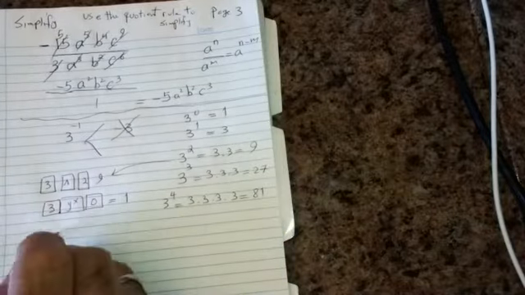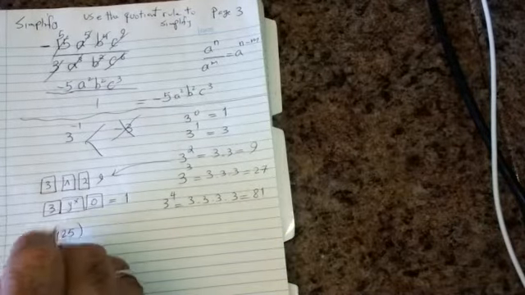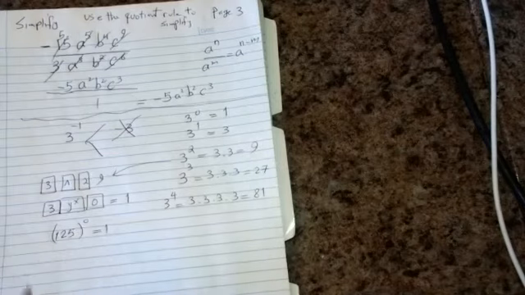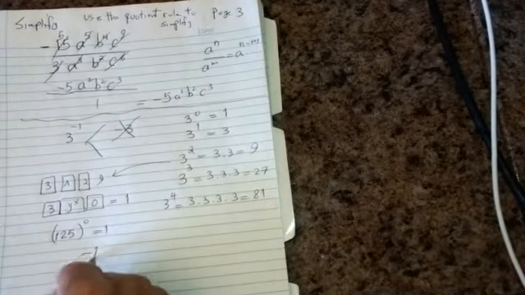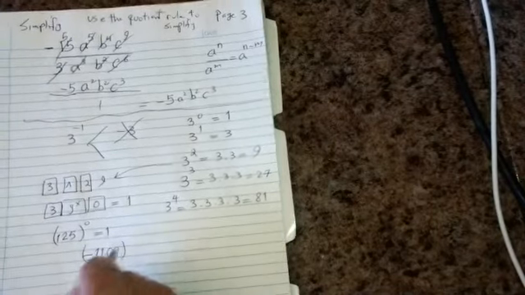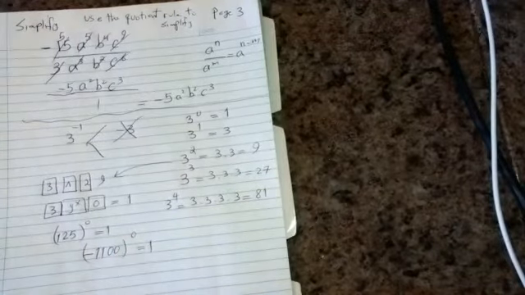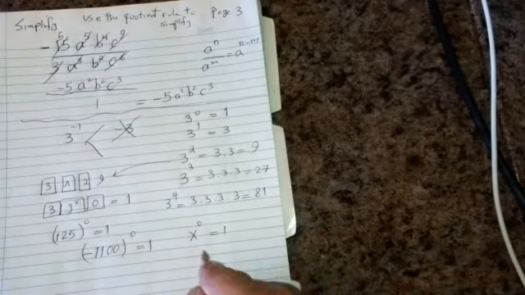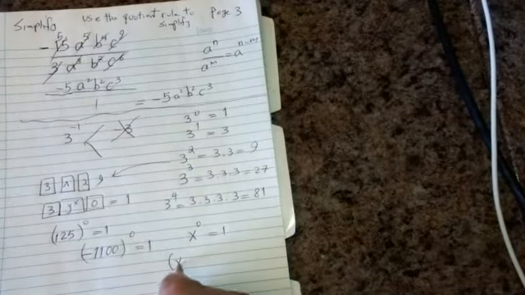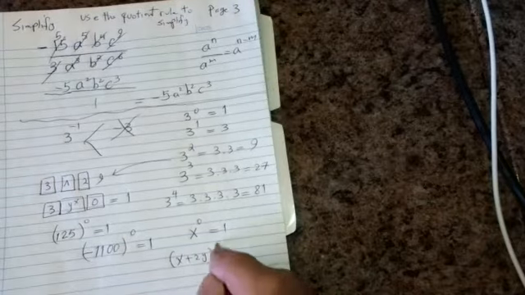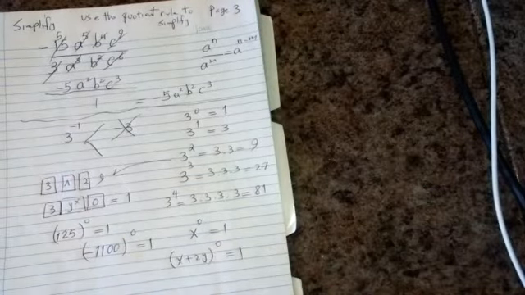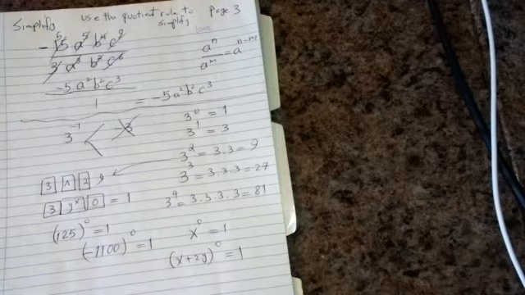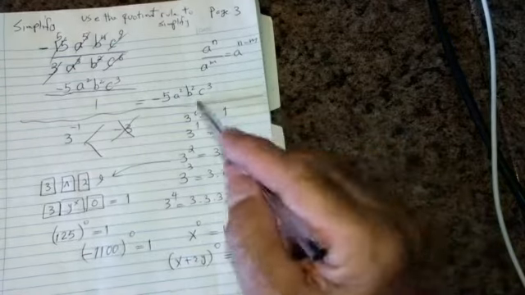So what is 125 to the power of 0? It doesn't matter what the base is, the calculator always gives you 1. How about minus 1100 to the power of 0? 1. What about x to the power of 0? 1. What about x plus 2y to the power of 0? It doesn't matter what the base is. The outcome is always 1, you know? And again, you can use your calculator. All right. So 3 to the power of 0 is 1, according to the definition.